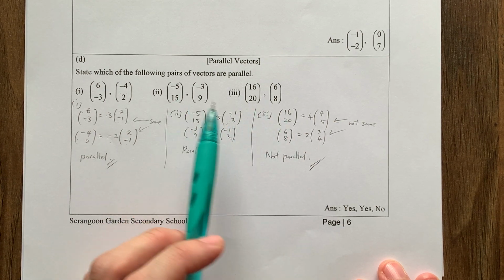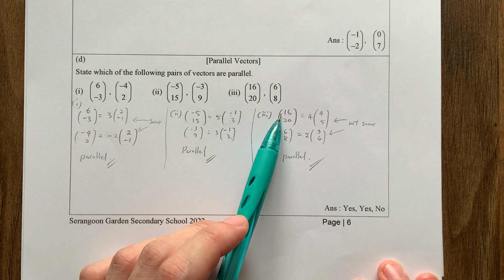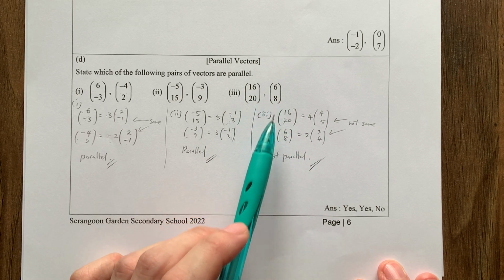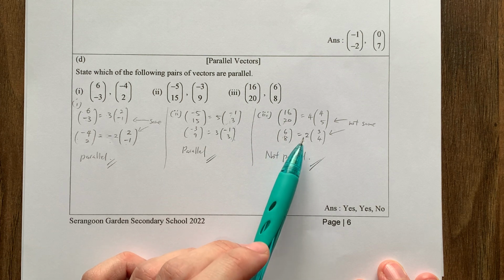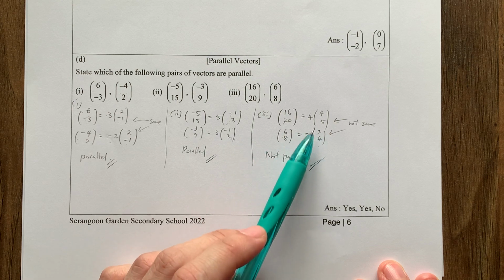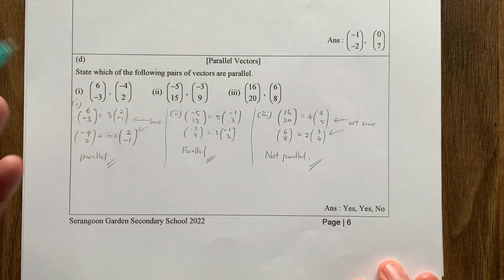So for this one, I'm going to try to do the same thing. For 16, 20, I'm going to take out 4. For 6, 8, I can only take out 2. And realize that one is 4, 5, one is 3, 4. And they are not the same. These 2 are not the same. That's why they are not parallel.